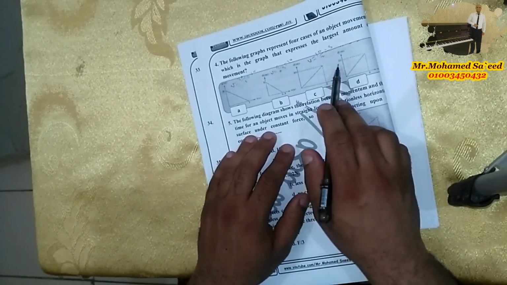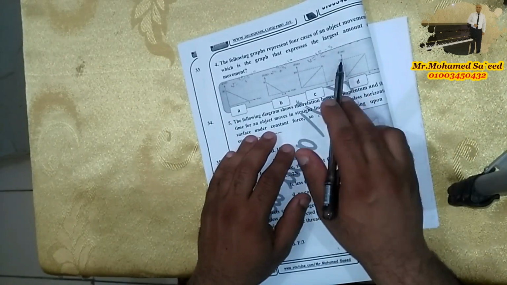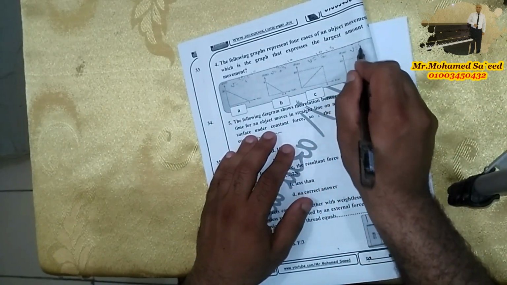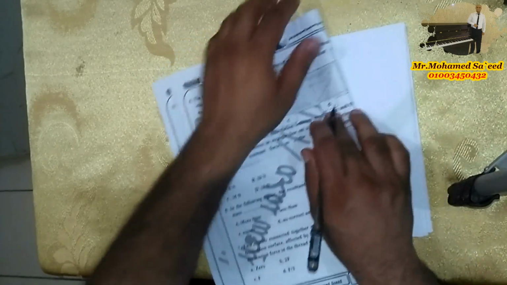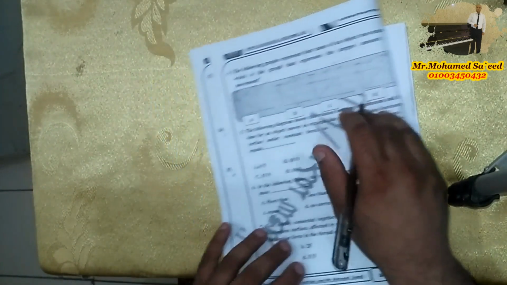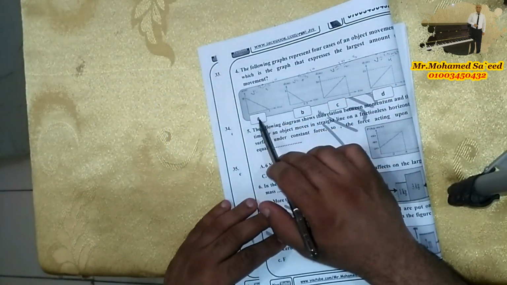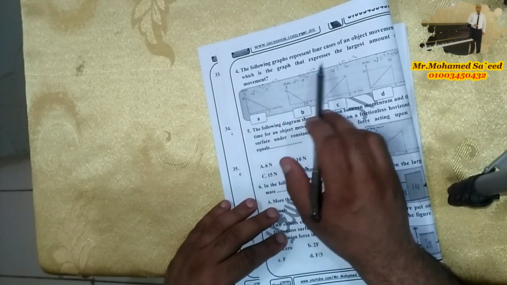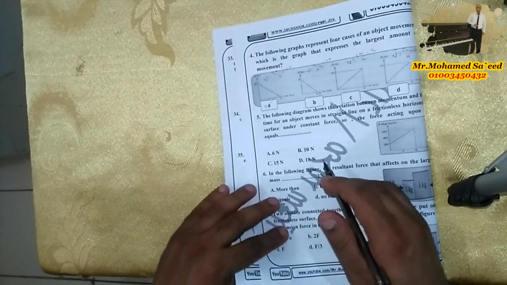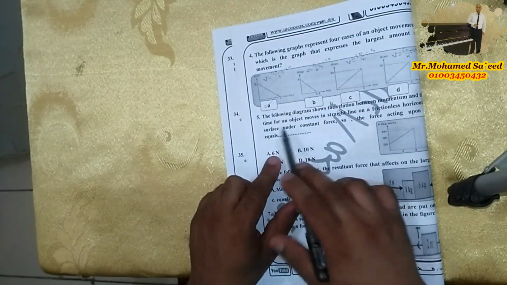In this case, the object covers 10 meters through 4 seconds, so its velocity equals 10 over 4 equals 2.5. So the largest velocity is 20. So the largest amount of movement is A because it moves with the largest velocity.